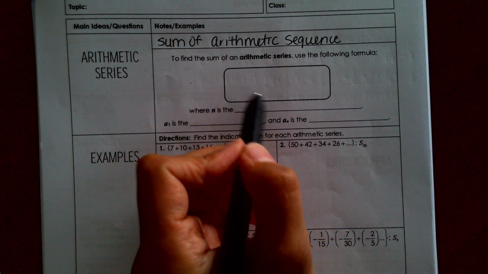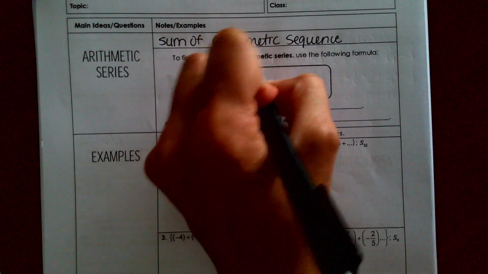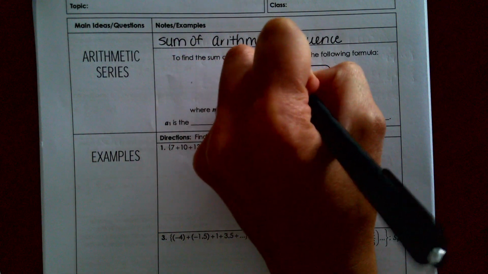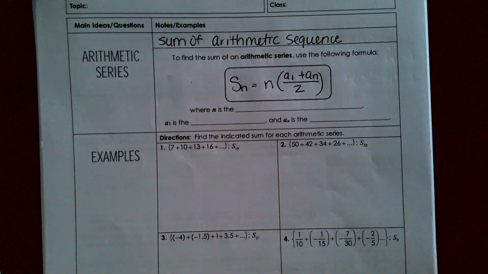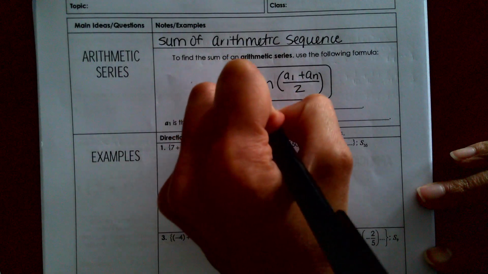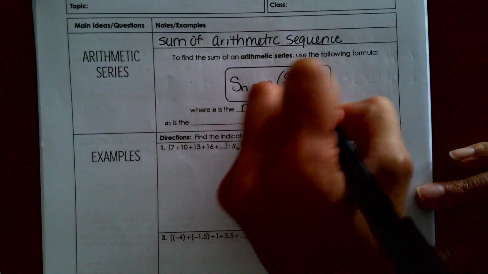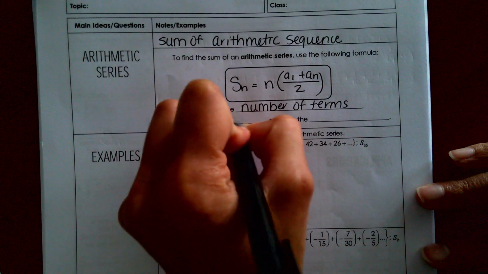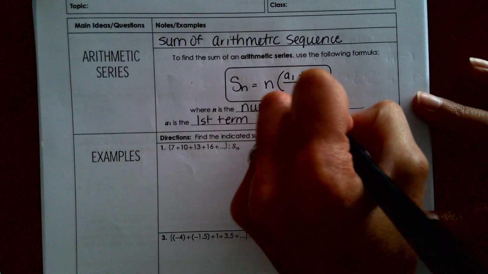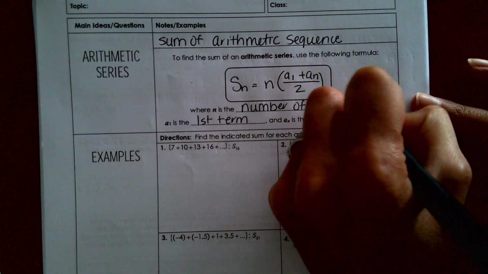One is using this partial sum formula. So S sub n equals n times a sub 1 plus a sub n over 2, where n is the number of terms. A sub 1 is the first term, and a sub n is the nth term, or the last.